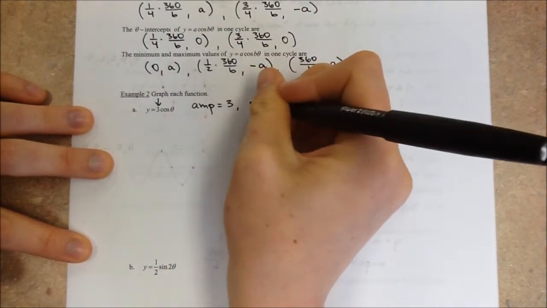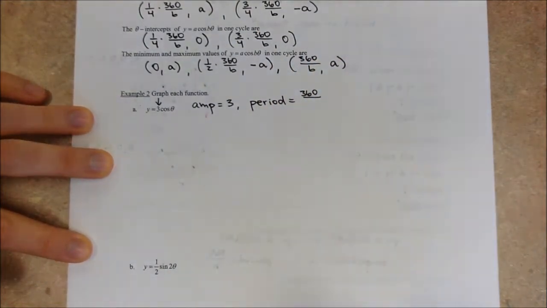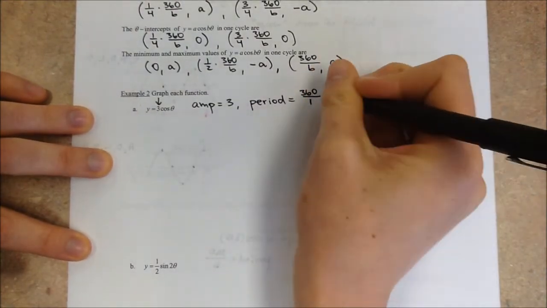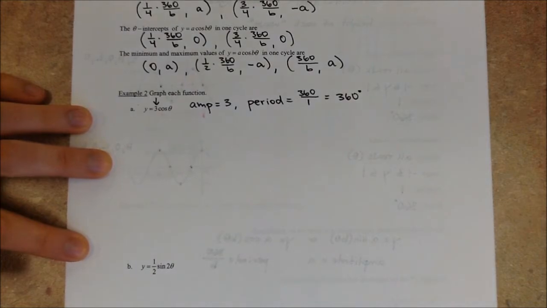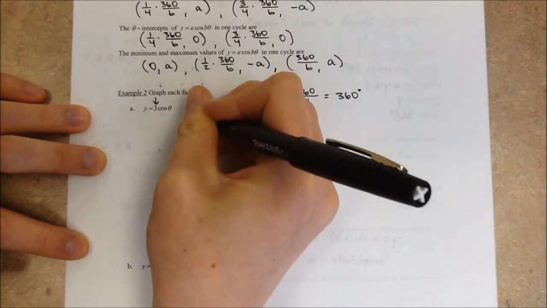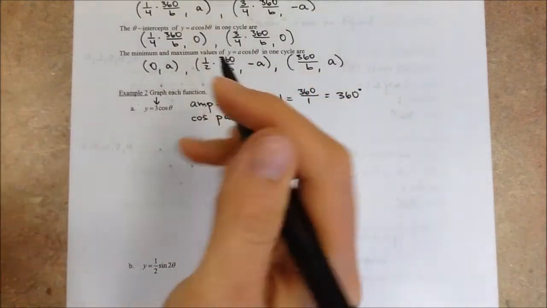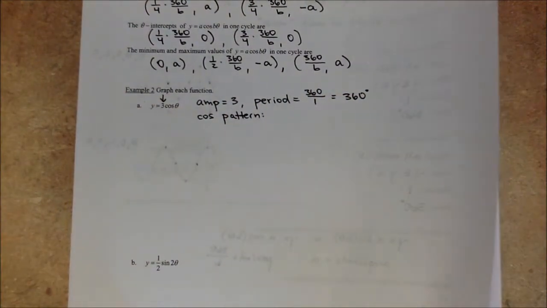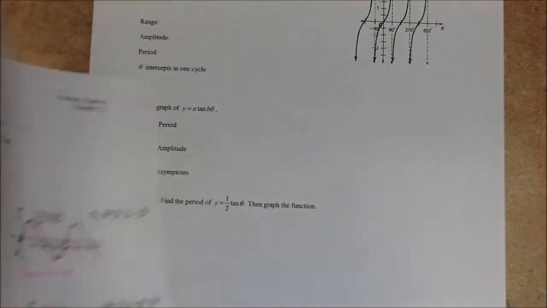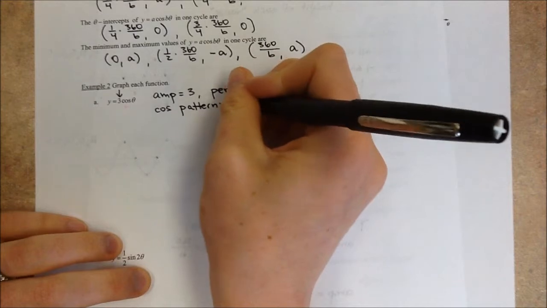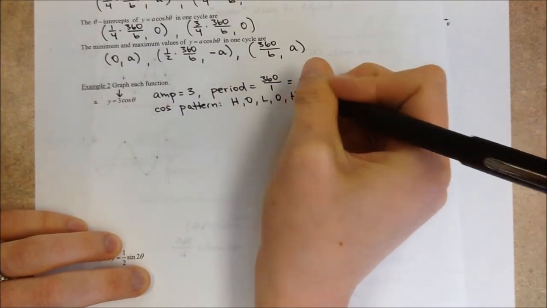The period is 360 divided by b, which here is just a 1. There's nothing in front of theta. So it has your normal standard period. It goes through 360 degrees. And then we need to know what pattern we're taking on. So cosine's pattern, if you wrote this on the front page, cosine goes high, 0, low, 0, high. So the pattern goes like this. High, 0, low, 0, high.